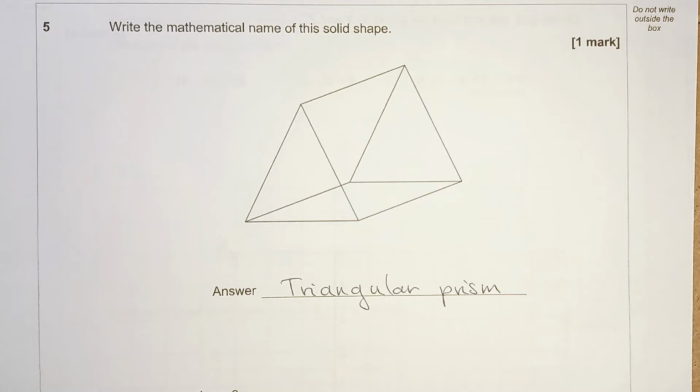Now, the main 3D shapes you want to know are a sphere, a cuboid, triangular prism, a cone, a square-based pyramid, a triangular-based pyramid, and a cylinder. That's probably all you'd need to know for your 3D shapes.